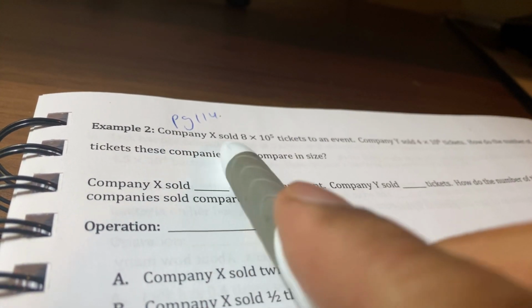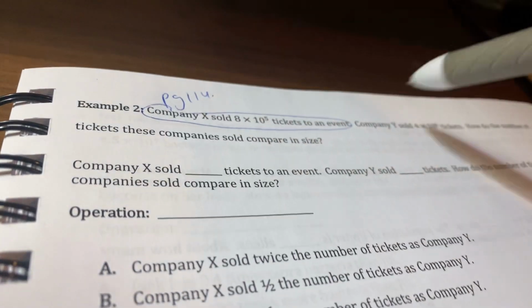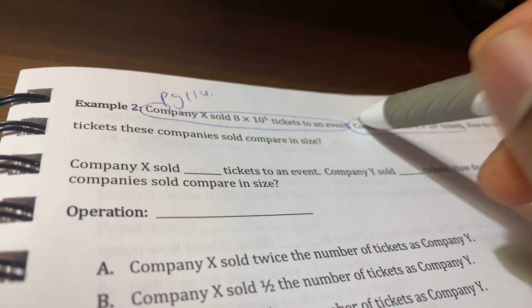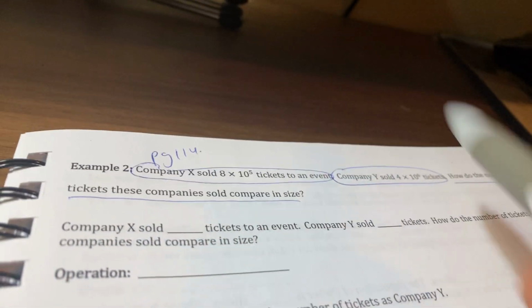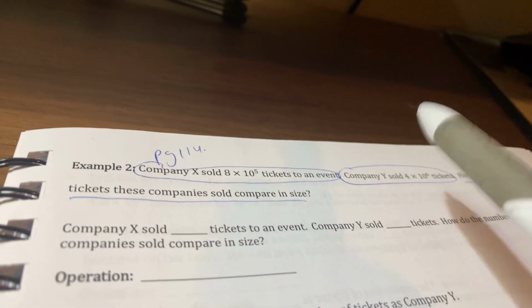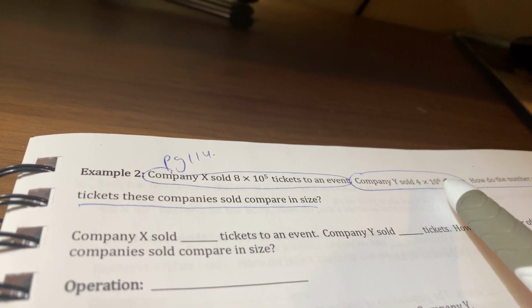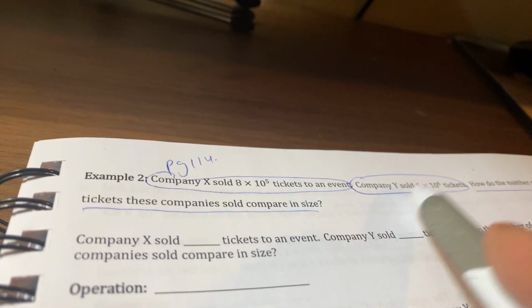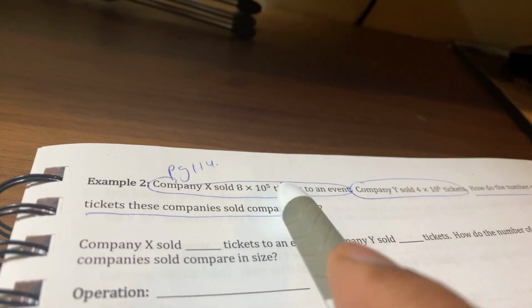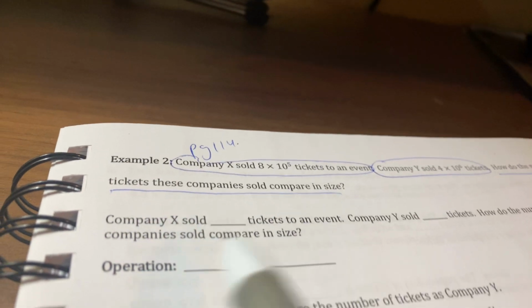So, Company X sold this many tickets. Company Y sold this many tickets. How do the number of tickets in these companies compare in size? Well, first of all, we know which company sold more. Which company sold more, right? That's right. Company Y sold more. You can tell by looking at the power of 10. This is a bigger number than this number, even though the leading factors are bigger here. Powers of 10 are bigger. That's one extra place value.